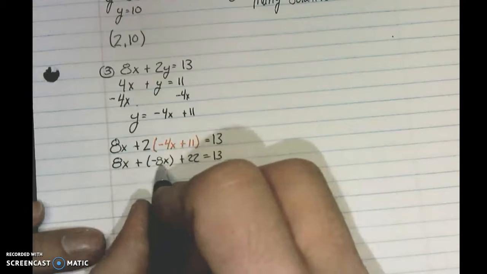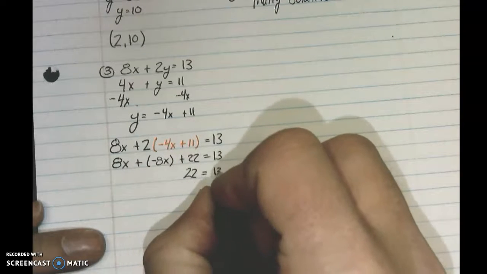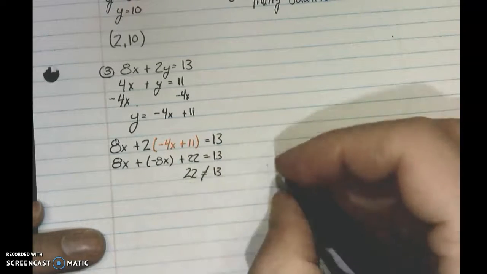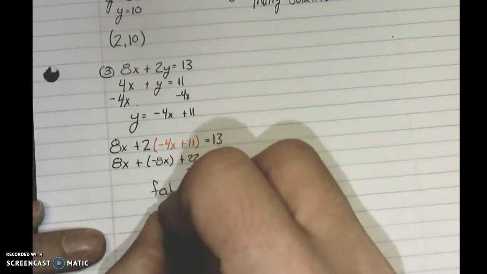8x minus 8x is 0, so I'm left with just 22 equals 13. Now, this is false, okay? Because 22 does not equal 13, so this is false.